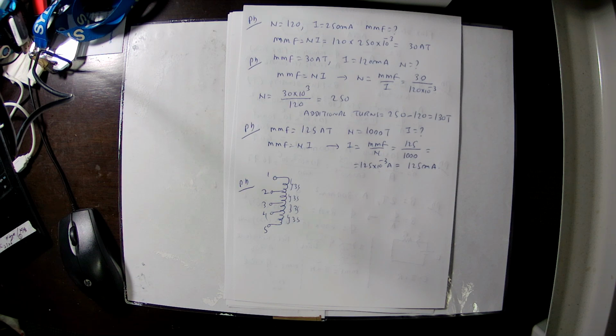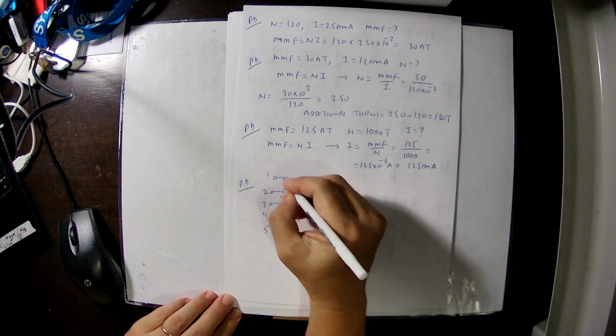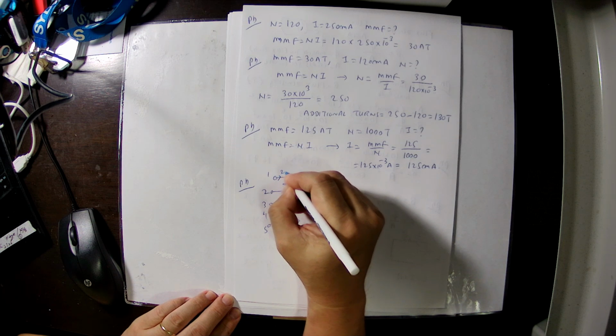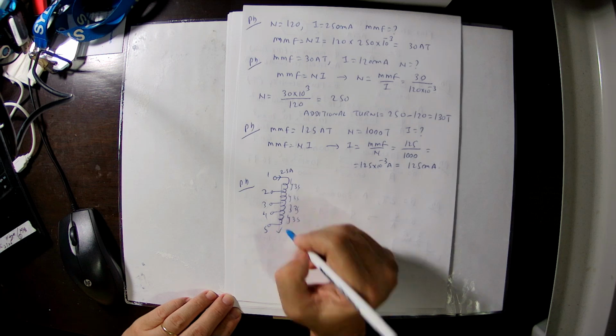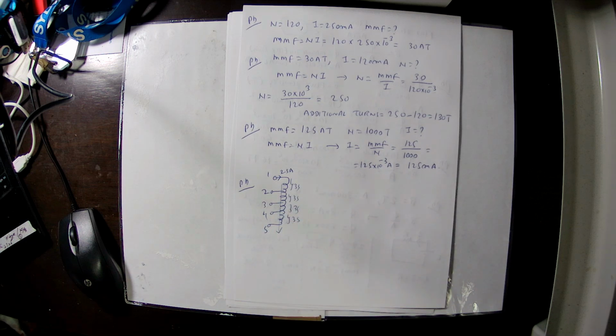The current flow in the coil is 2.5 ampere, flowing from here to here. Now we can calculate 1 to 2.